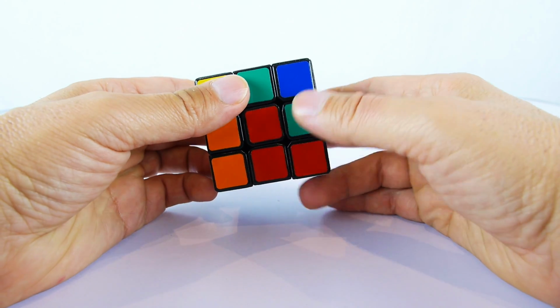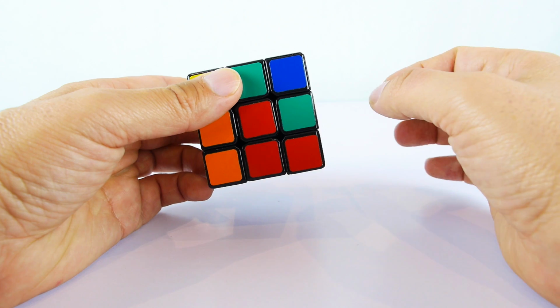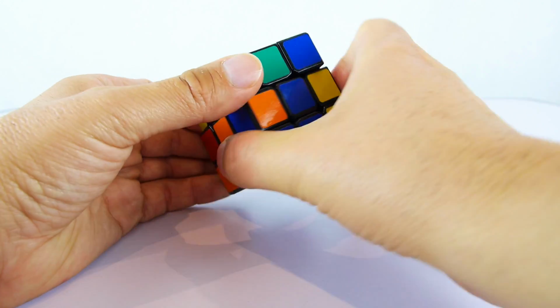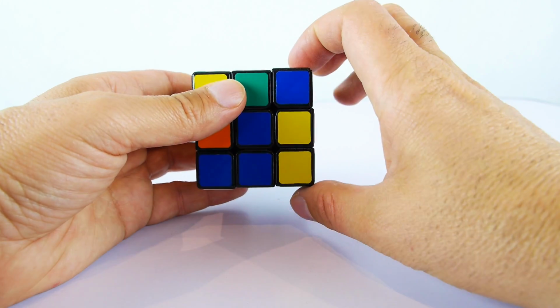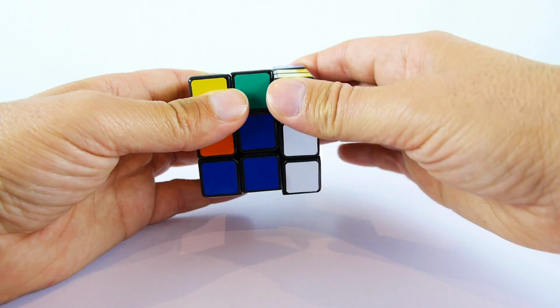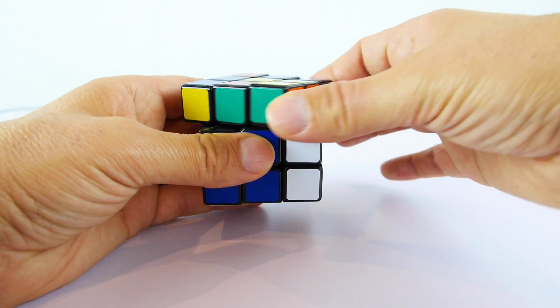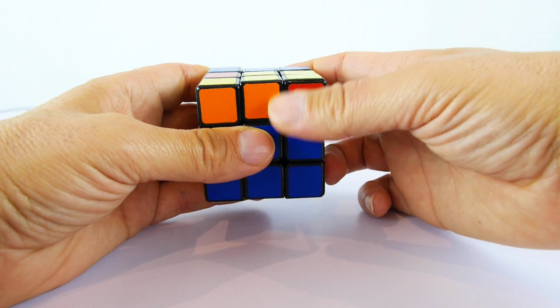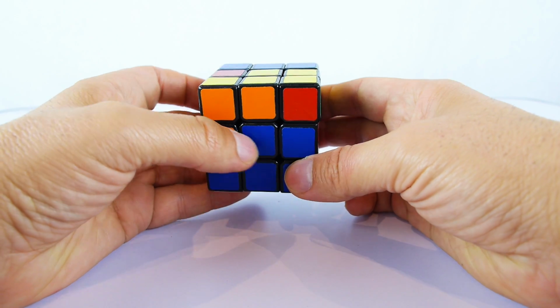So now we've got exactly the same situation that I showed you in lesson 3. Let's find a diagonal blue square. There we go. So we got blue there and blue here. Move the right forward. You would have practiced this in lesson 3. Move the top forward and move that back. So there you go. So we've completed that section there.